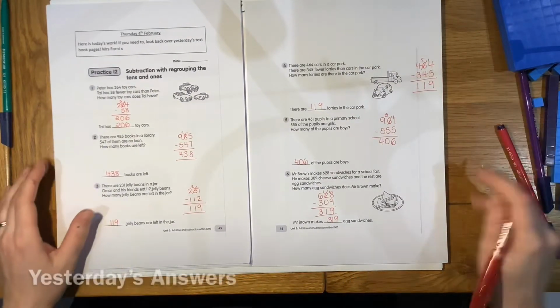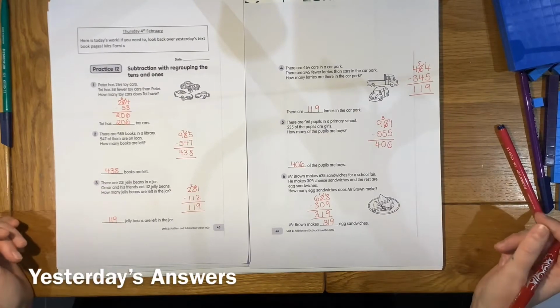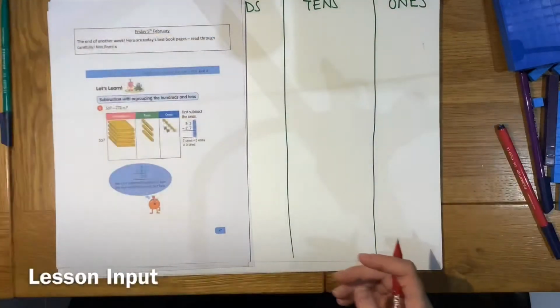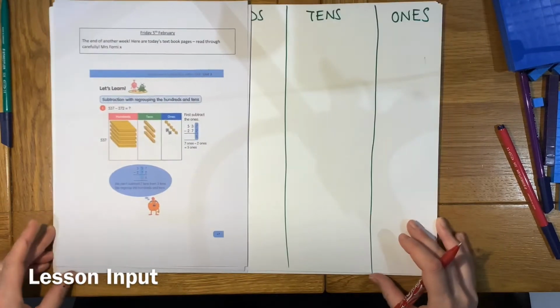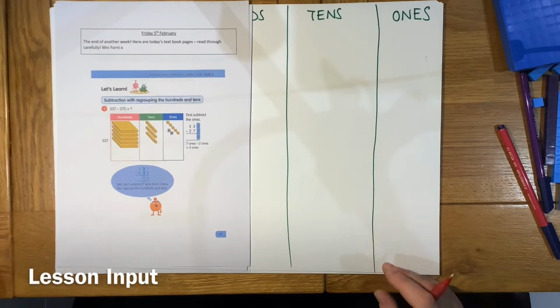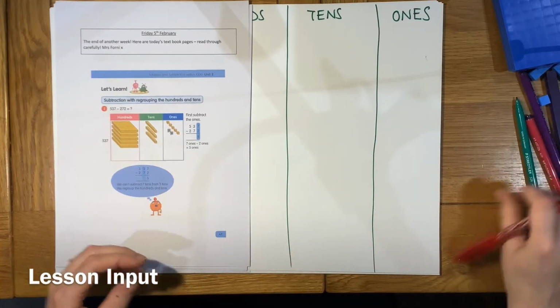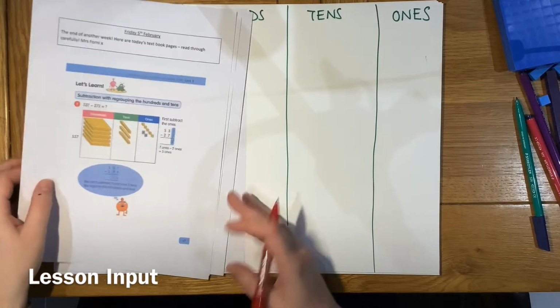Here are your answers to yesterday's problems. Okay, today we're going to continue our work on subtraction, and this time we're going to see what happens if we don't have enough tens. Now it's exactly the same as if we didn't have enough ones. We need to do some exchanging. So we've got one to work through.